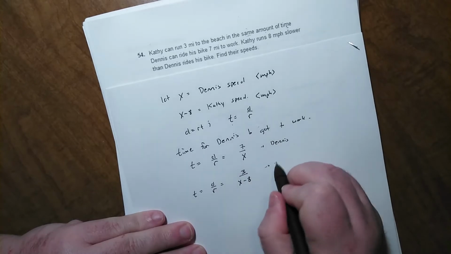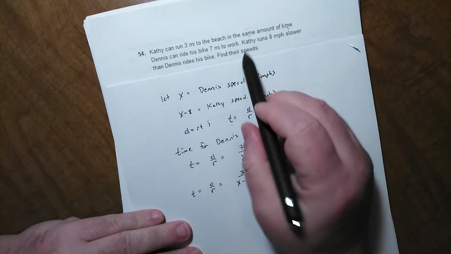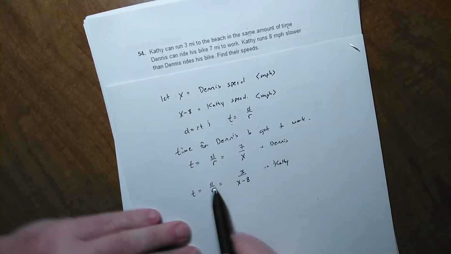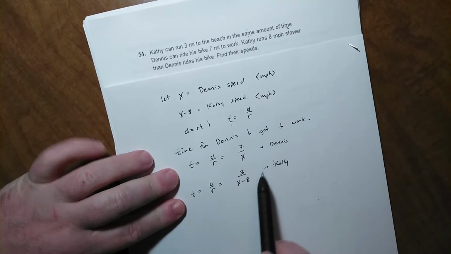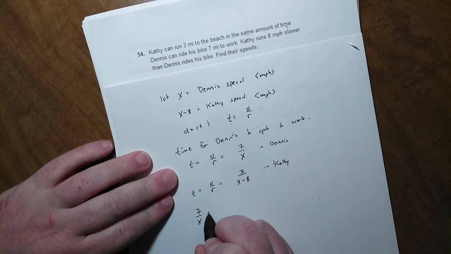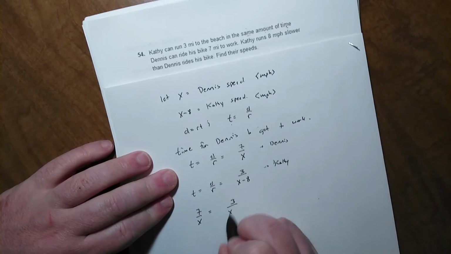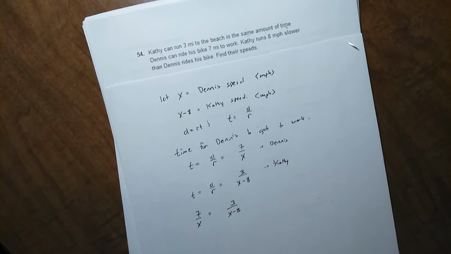This is for Kathy. They said it's in the same amount of time. So this t and this t should be the same thing, and we can equate these. We can say 7 over x is equal to 3 over x minus 8. So that's how we've equated these things.